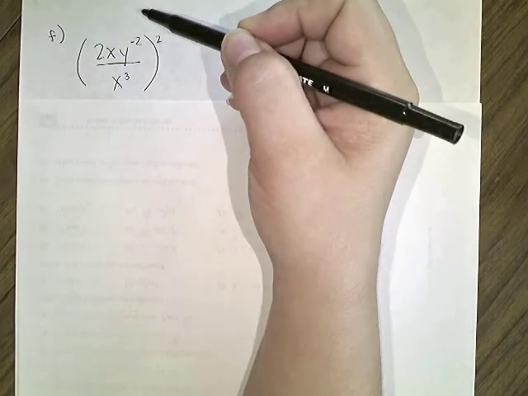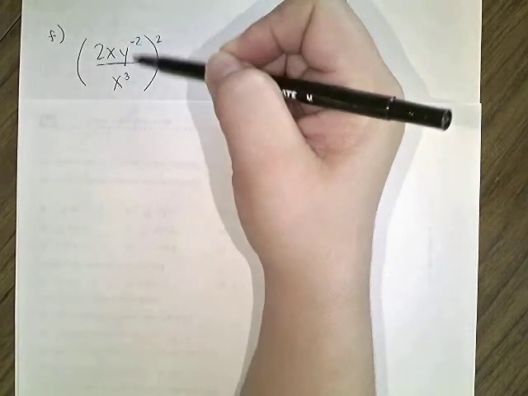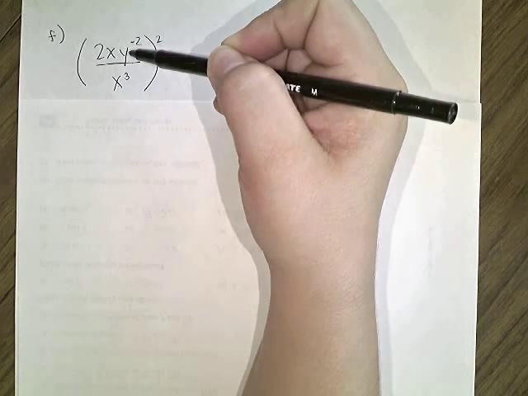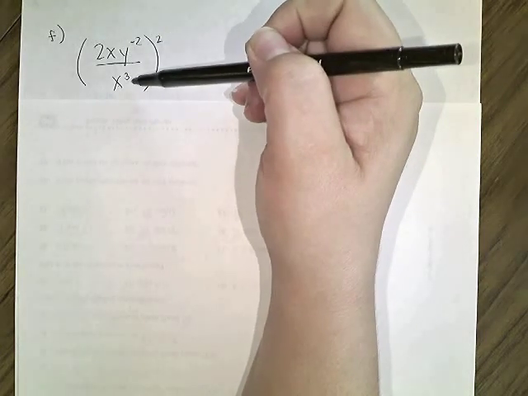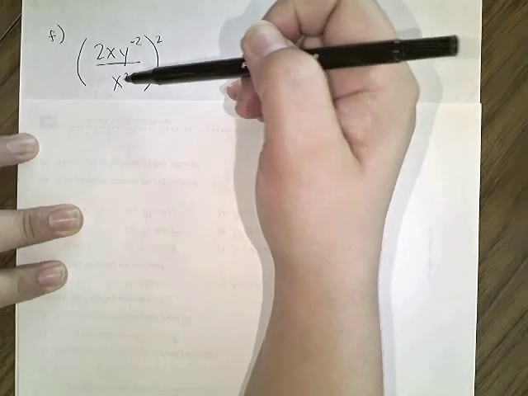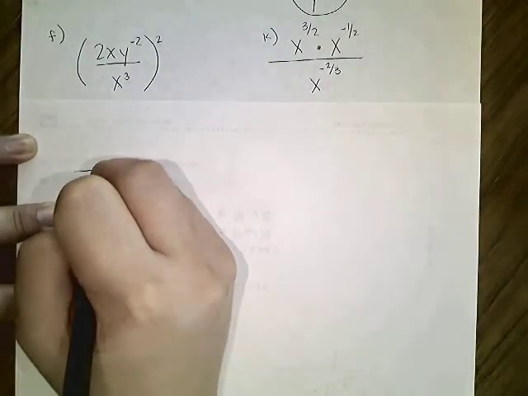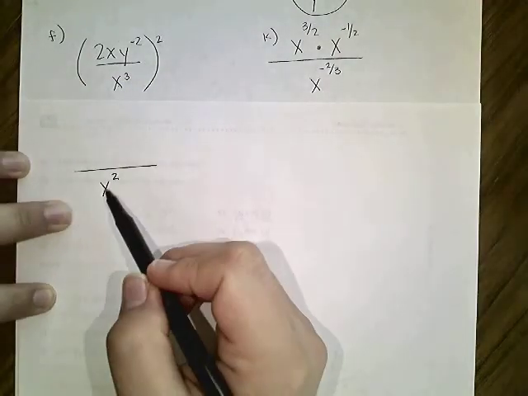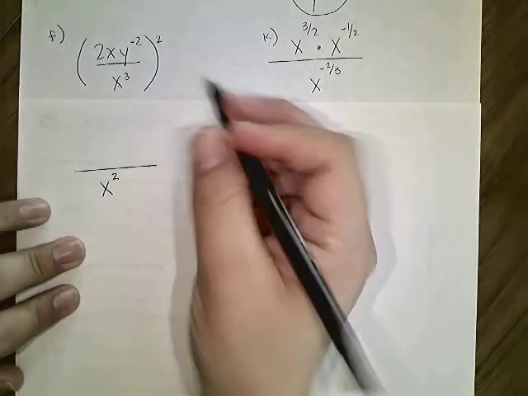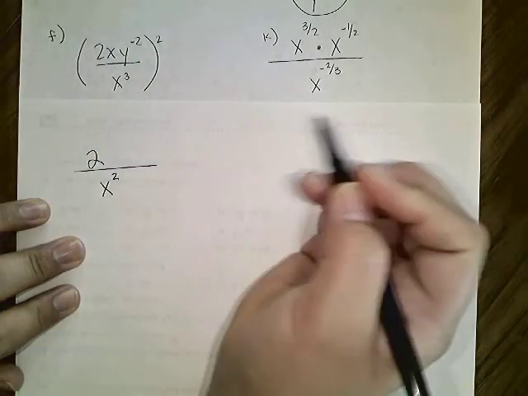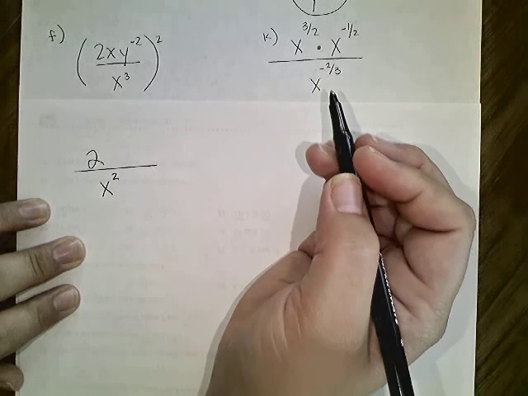Another way to do this, instead of using x to the power of 1 minus 3, is we can say, okay, well, where do we have more x's? We have more x's on the bottom of the fraction. How many more x's on the bottom of the fraction do we have? We have 2 more x's. So that means we're going to keep 2 x's on the bottom of a fraction. There's not going to be any more on the top of a fraction. The 2 is going to stay there because it doesn't have anything that's being done to it.